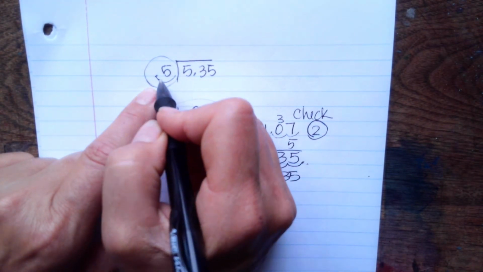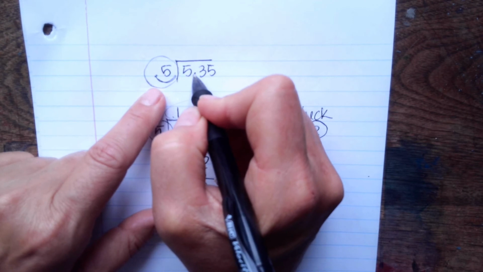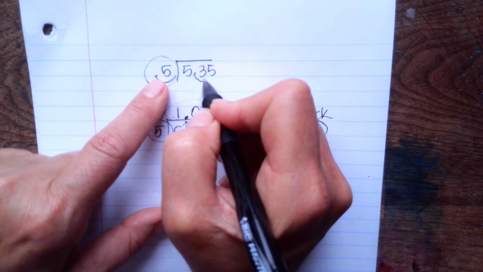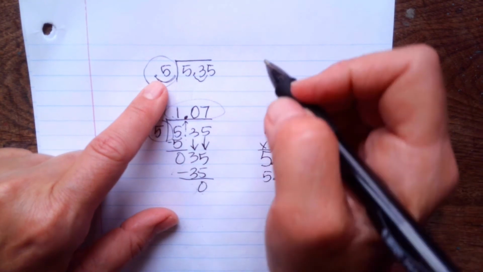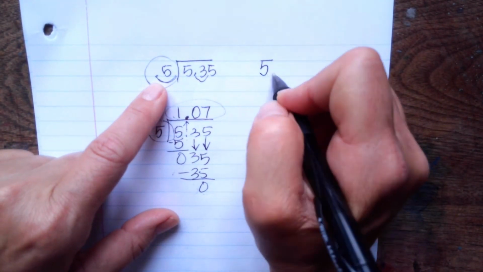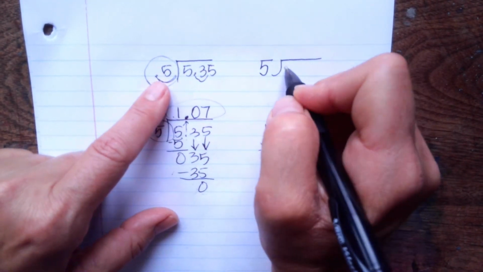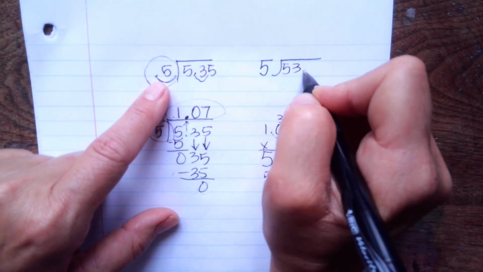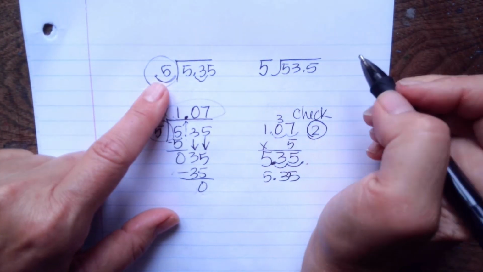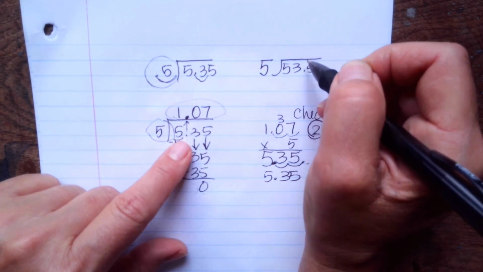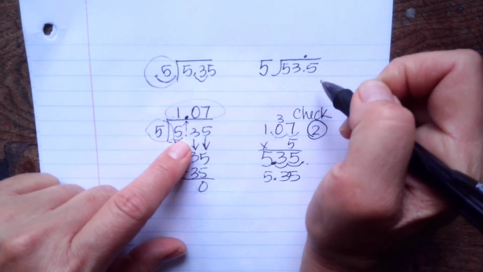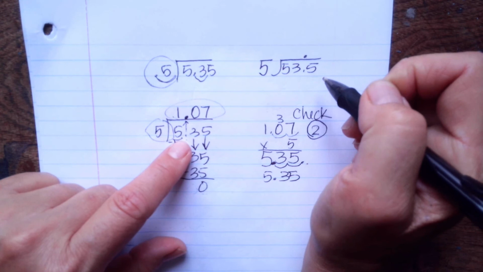So this moved 1 time, and whatever we move this, we move this one the same number of jumps. Then I just rewrite the problem. So the problem becomes 5 on this side, and then 53.5. And then we do the same exact process as we did for this one. The decimal now just goes right here, and then we do our division like normal.